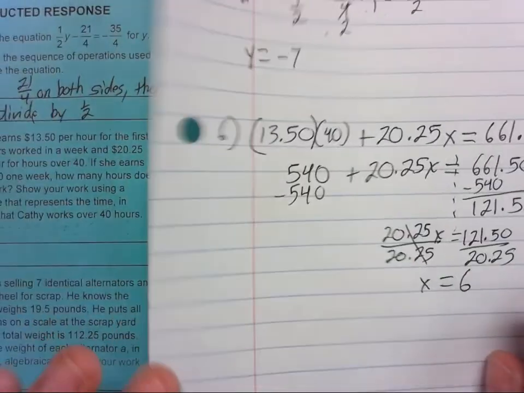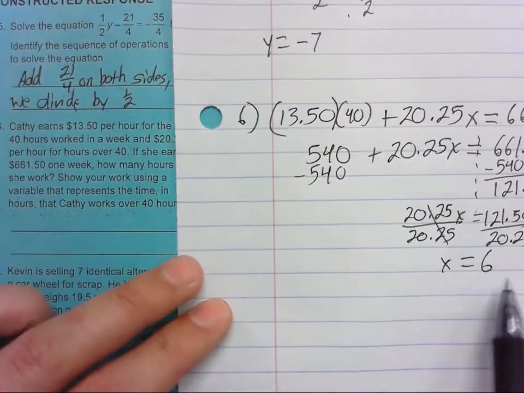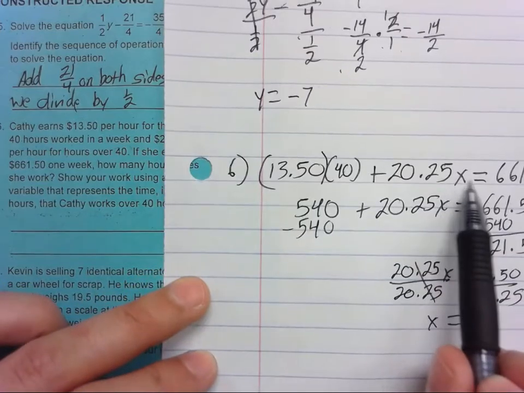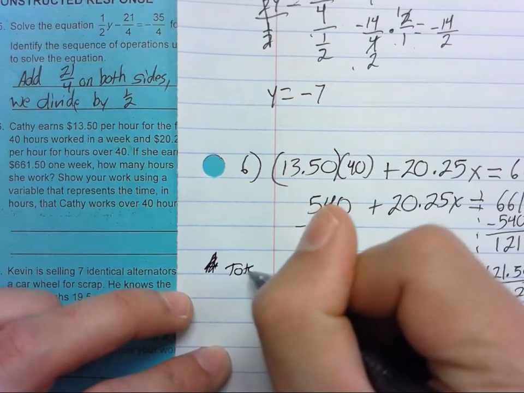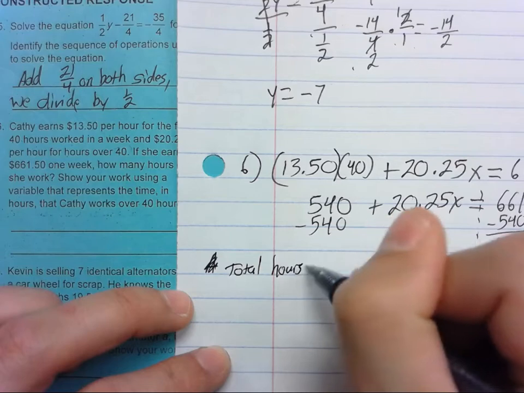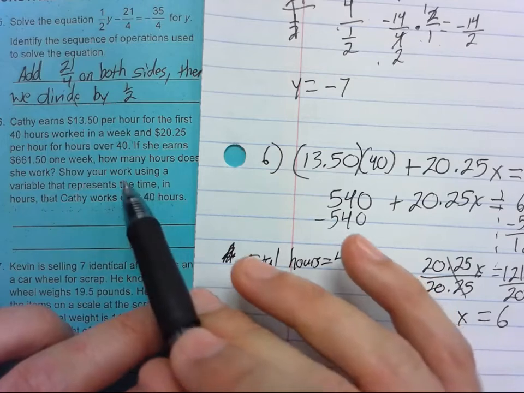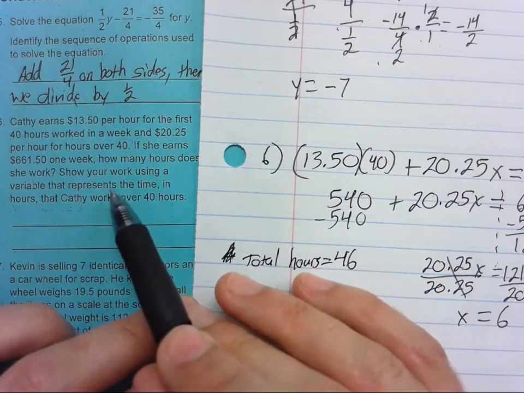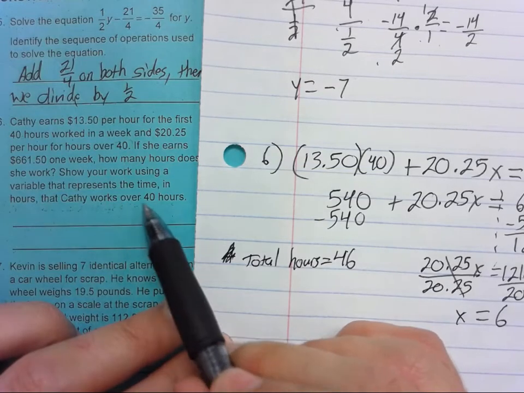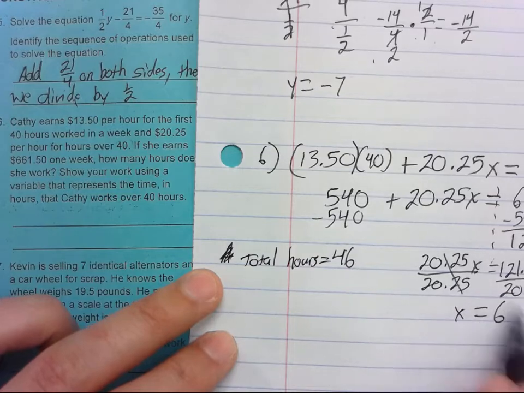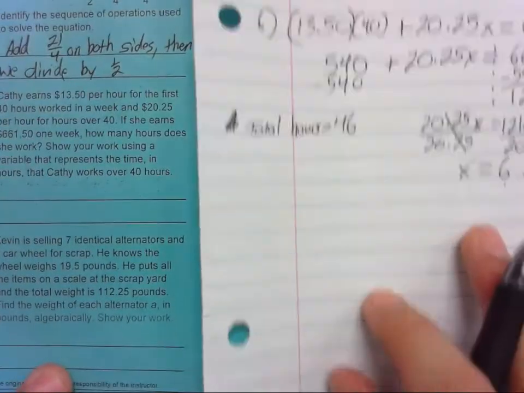So 6 hours. There are two answers here, because it wants to know how many hours she works. According to this, she worked 6 hours more than 40, so total hours equals 46. And we showed our work using a variable, we used x, that Kathy works over 40 hours, so she works 6 hours over 40 hours. On to number 7.